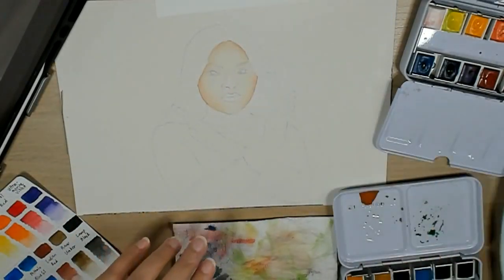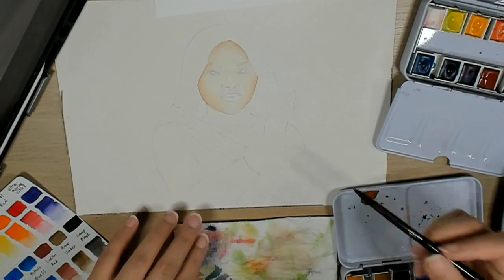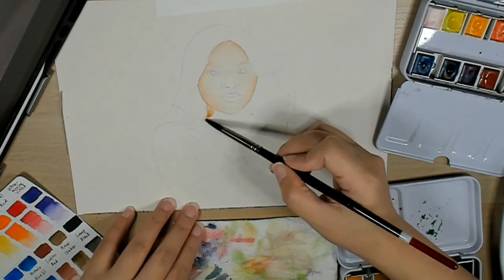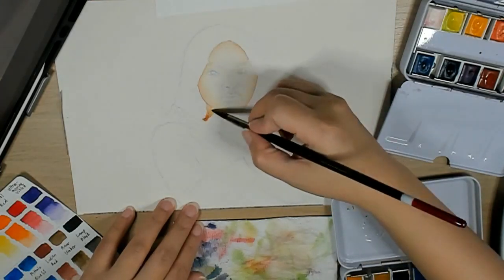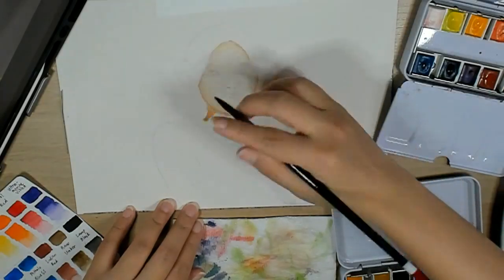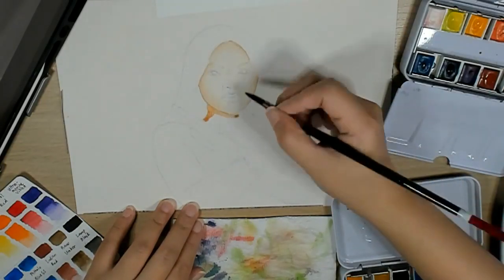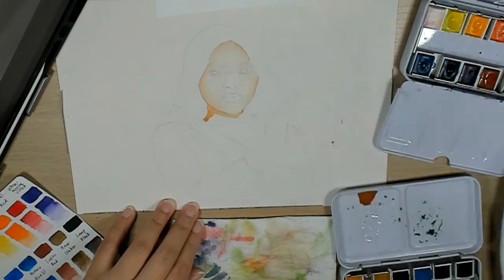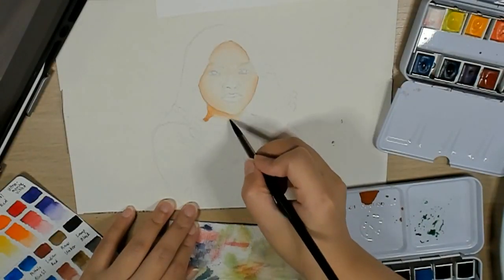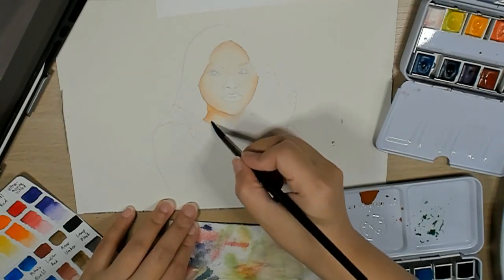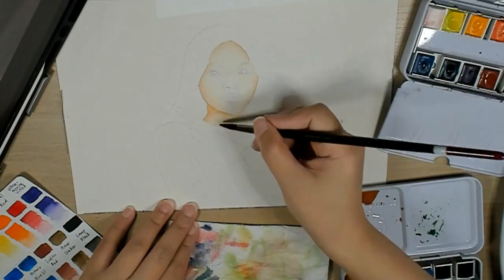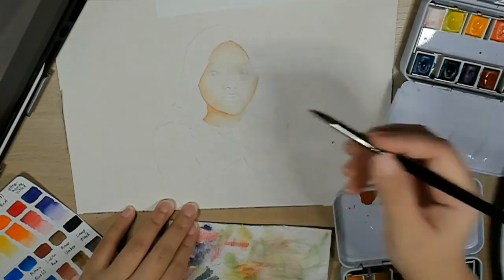Okay, so let's go with the neck. Again, the same thing. This part is more shadowed, especially under the chin, because of course the light is here and underneath the chin will be more shadowed. And again, rinse the brush and use clean water from your brush to pull the color downwards.